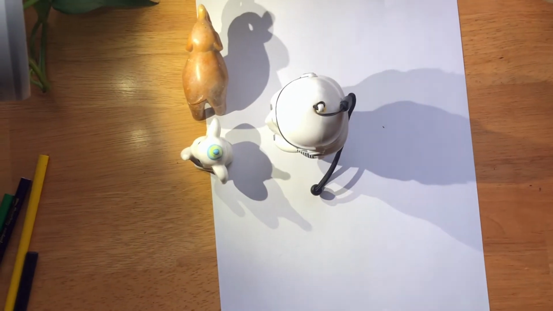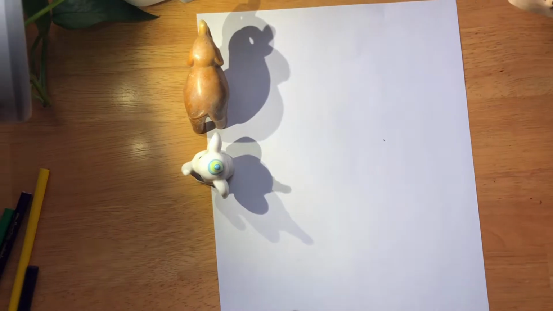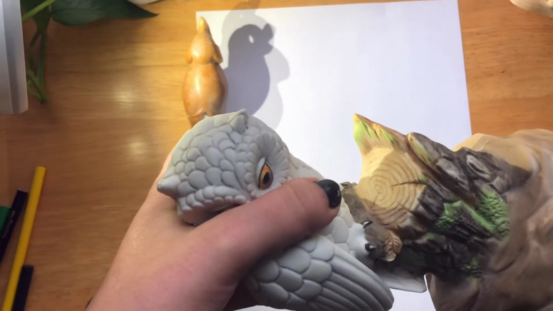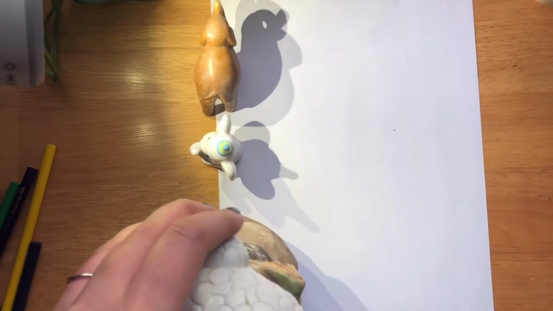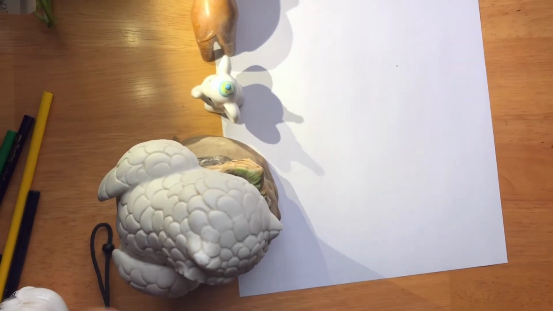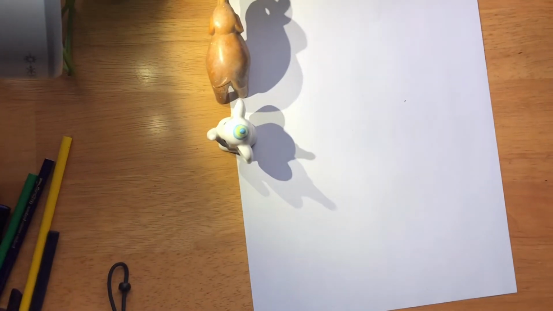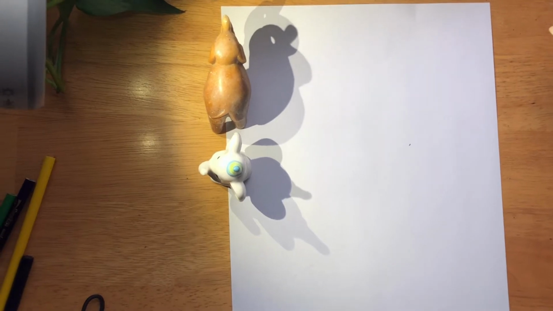I don't like how that looks, particularly with this. I'd rather stick with the animals. And you'll also notice I got this owl, he's my mom's, and I thought this would be a nice shadow, but again it comes out big and blobby, so that's not going to work out. So I'm going to focus on these two guys first.